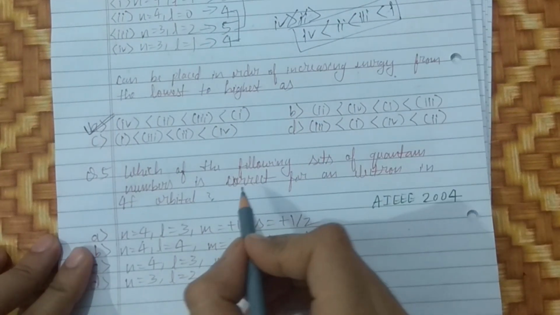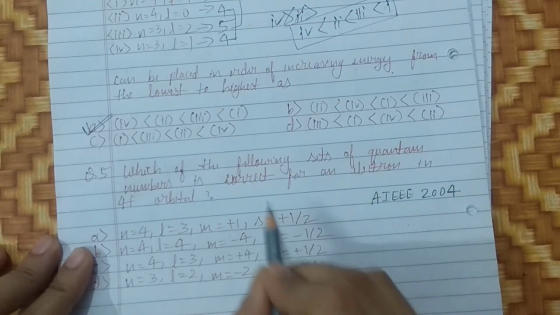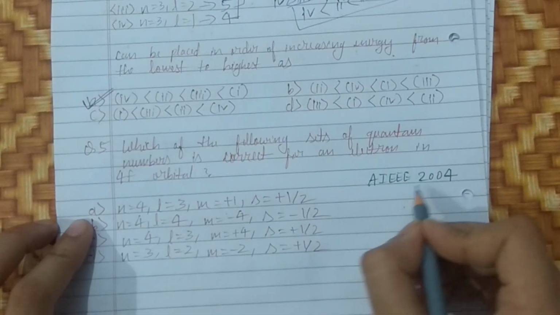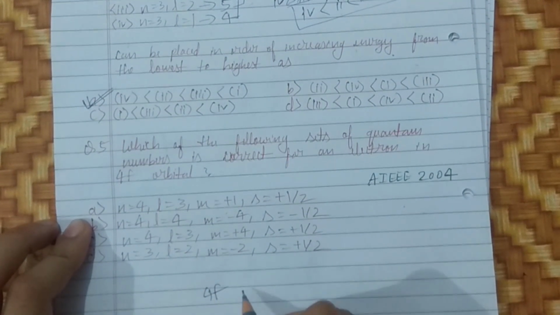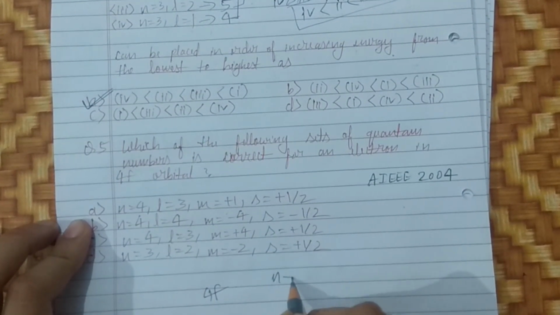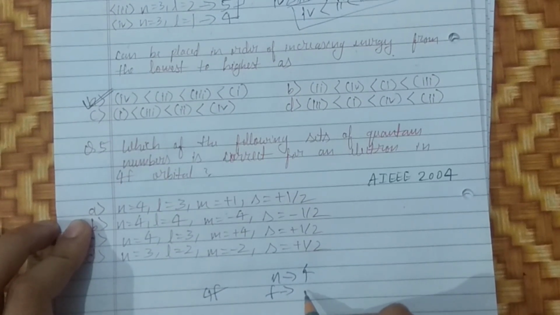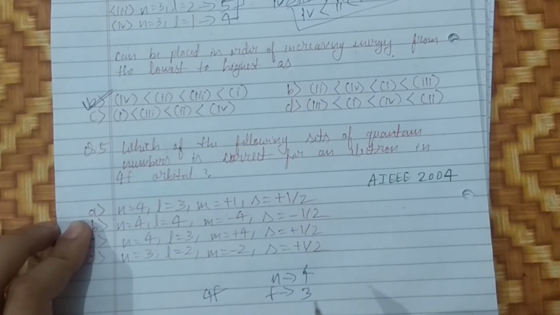Next question is, which of the following sets of quantum numbers is correct for an electron in 4f orbital? This question was asked in AIEEE 2004. So here principal quantum number n is 4. For f, azimuthal quantum number is 3. Remember, 0 for s subshell, 1 for p subshell, 2 for d subshell, and 3 for f subshell.